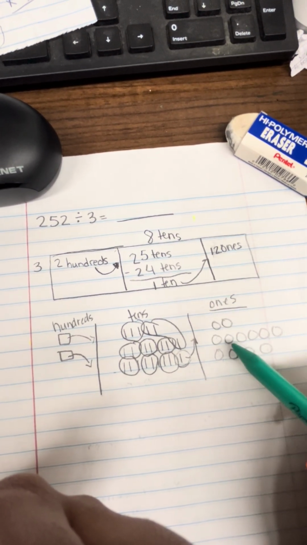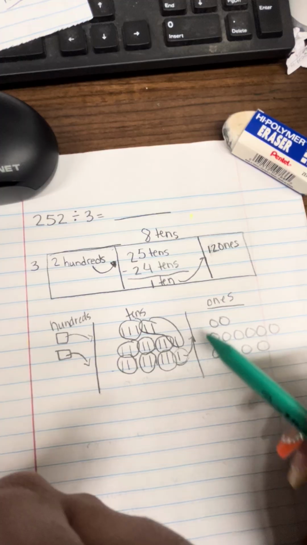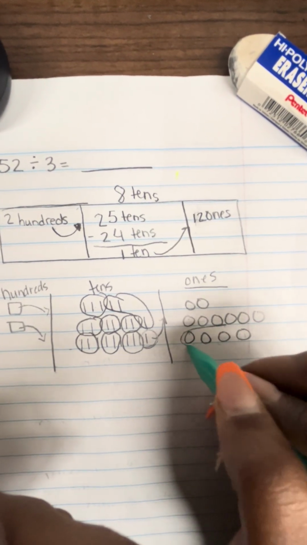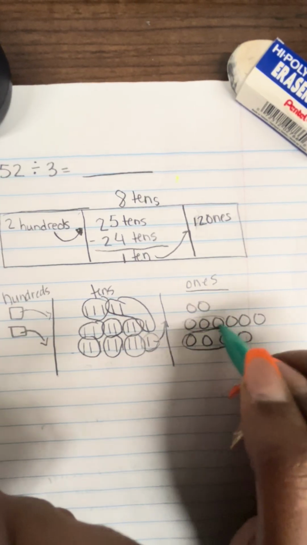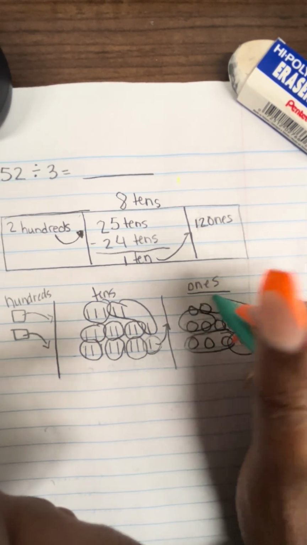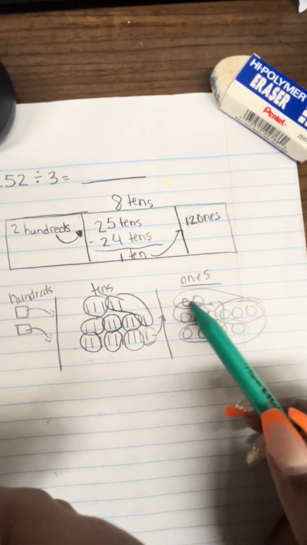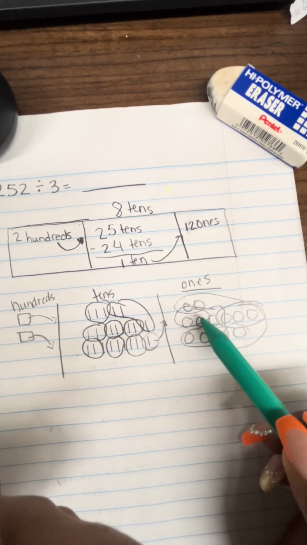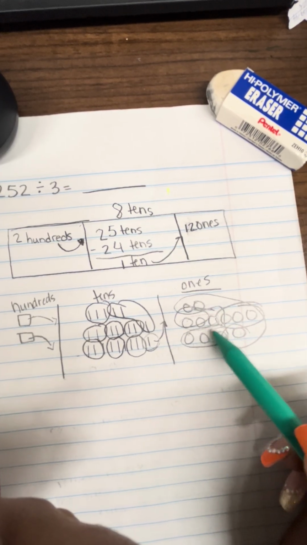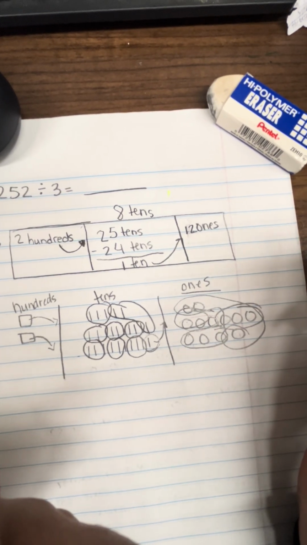Do I have enough to make groups of 3 in the ones place? Yes, so let's make groups of 3. Okay, so how many groups of 3 do I have? 1, 2, 3, 4. 4 groups of 3.